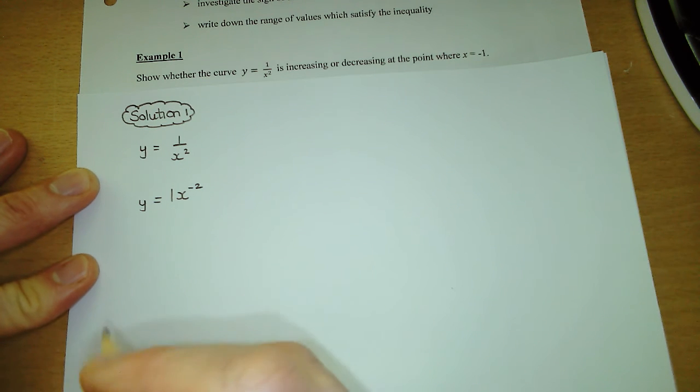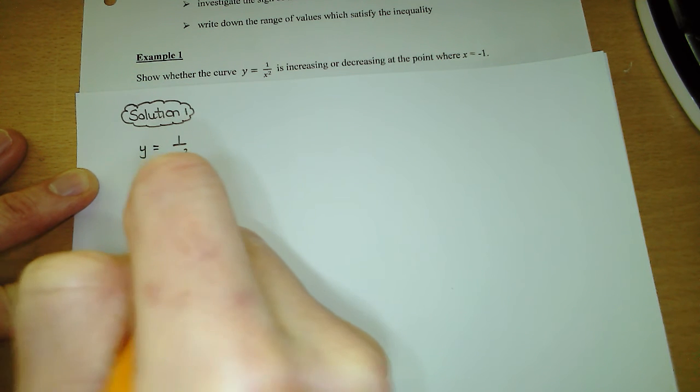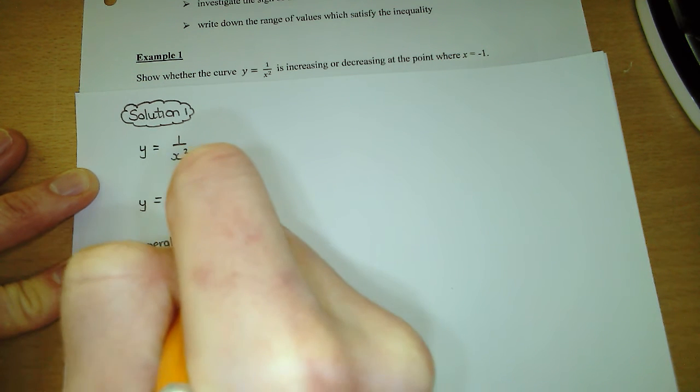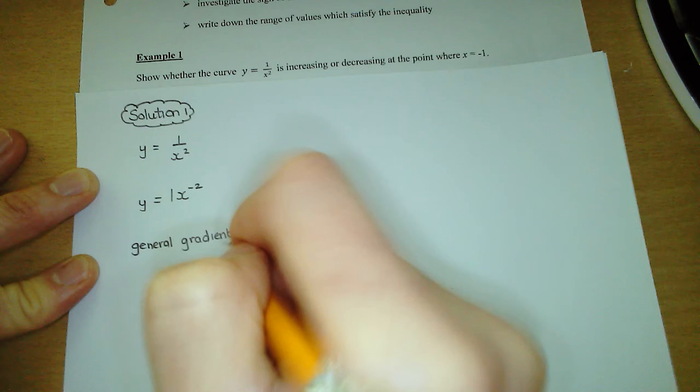So we're going to get the general gradient dy by dx.